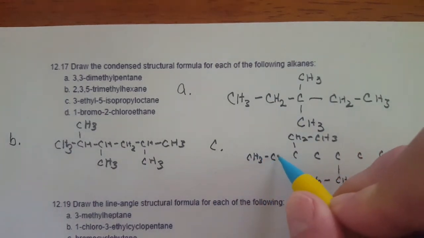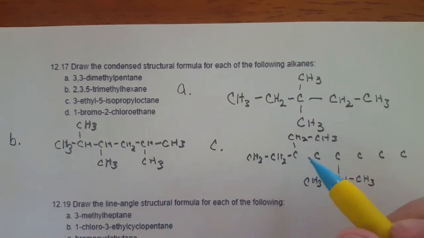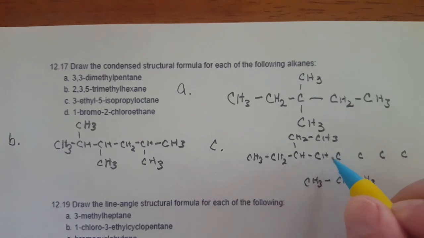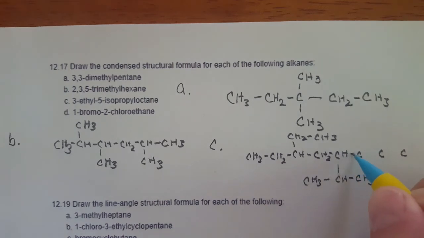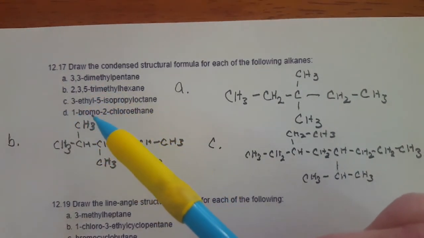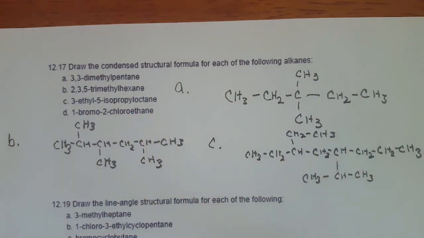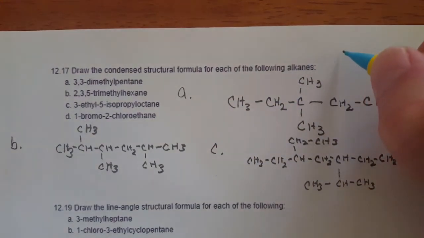And just fill in the hydrogens. CH3, CH2, CH, CH2, CH, CH2, CH2, CH3. Okay, so that is 3-ethyl-5-isopropyloctane. All right, let's do D.